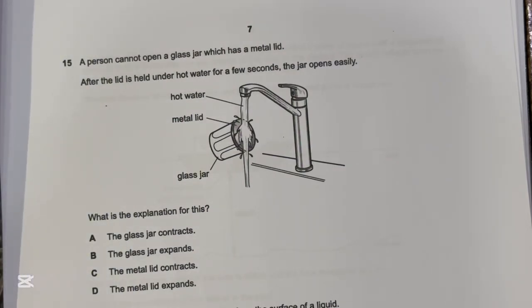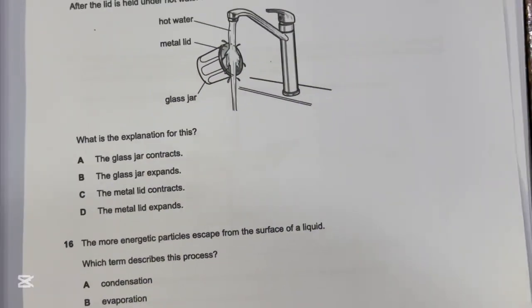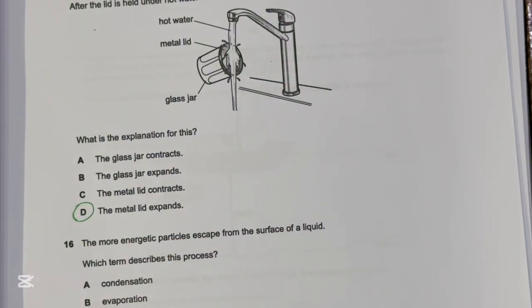Moving to question number 15. A person cannot open a glass jar which has a metal lid. After the lid is held under hot water for a few seconds, the jar opens easily. What is the explanation for this? The glass jar contracts and the metal lid expands is the right answer. This is a question from thermal expansion.